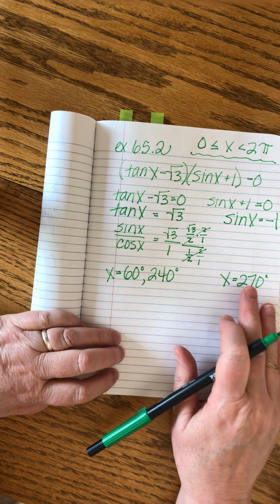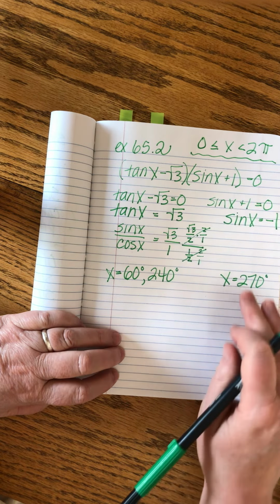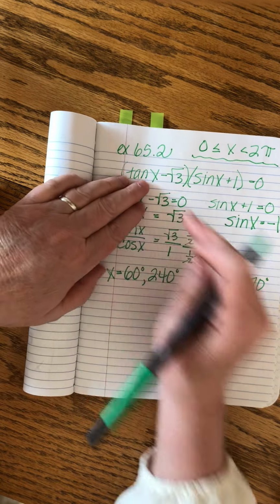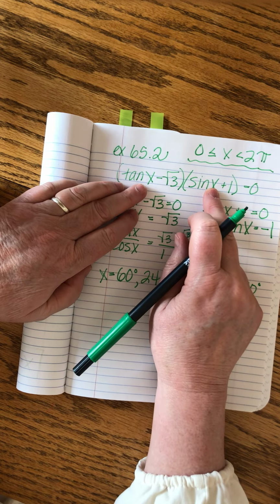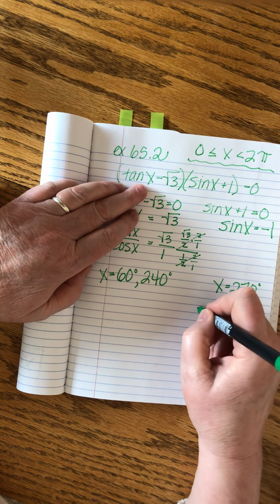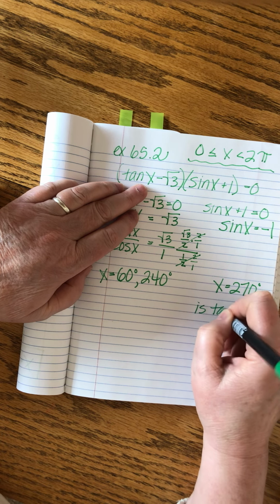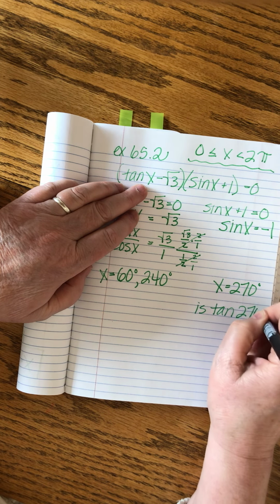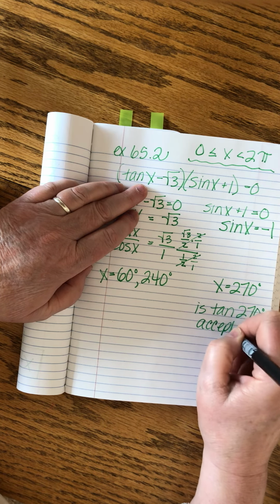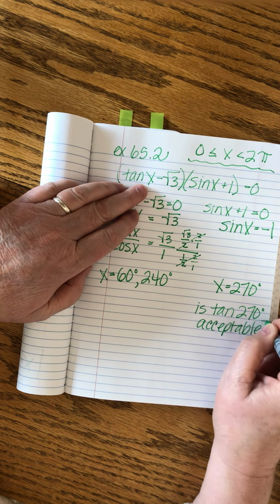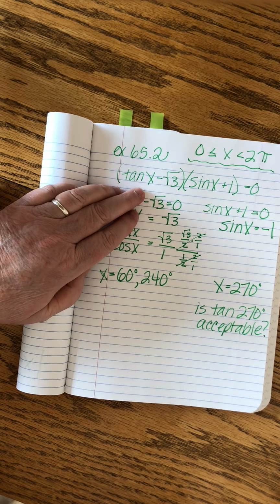So the problem is 270 works great in this part, but if we put 270 in for x, it's going to be in both of these places. So we have to make sure that we're not going to freak out the tangent on this side.